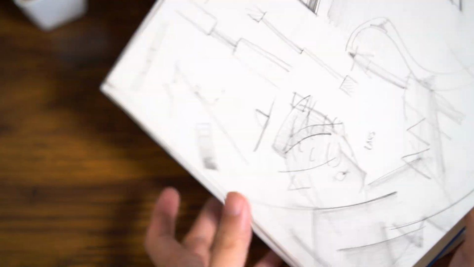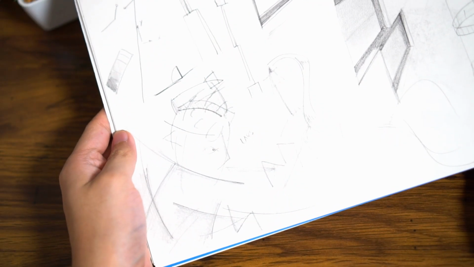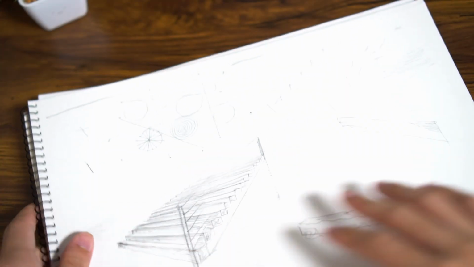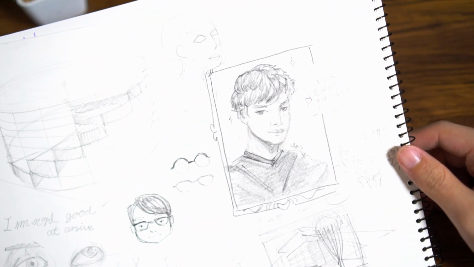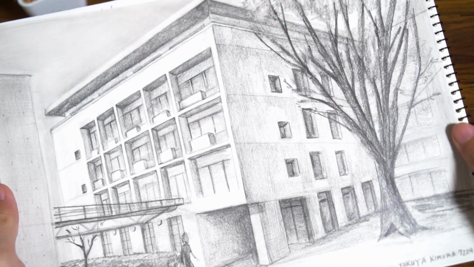Oh look, some Picasso looking art over here. This is Lars, one of my friends called Lars. Oh, look at this. That's a drawing. Yeah. Oh look, this is an architecture sketch drawing I've done.